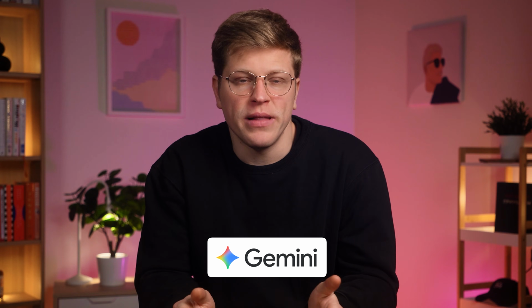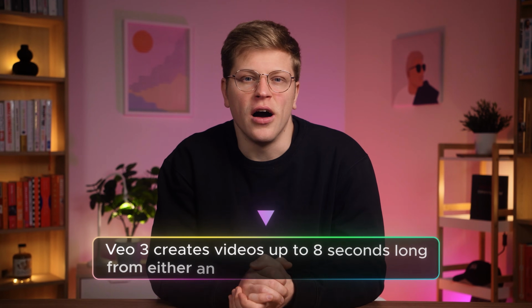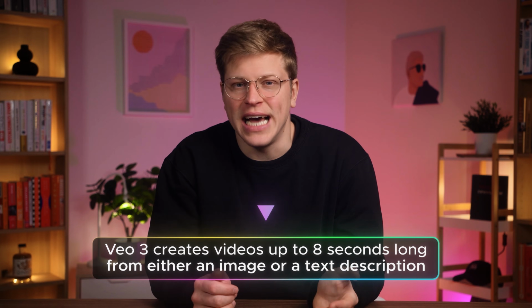Integrated into Gemini and available with a Pro or Ultra plan, VO3 creates videos up to about 8 seconds long, either from a picture or a text description. It even generates audio to match the scene, though this can be a little tough to get just right. And just like images, every AI-generated video includes a watermark.